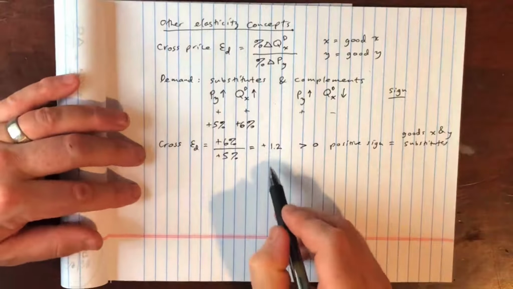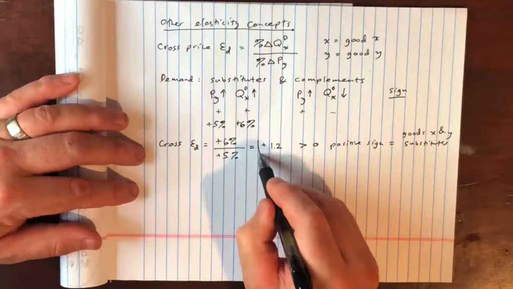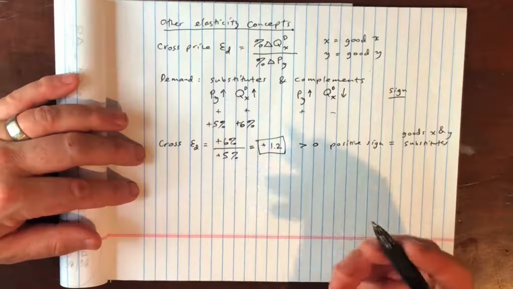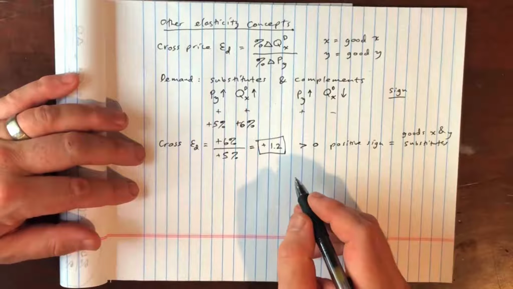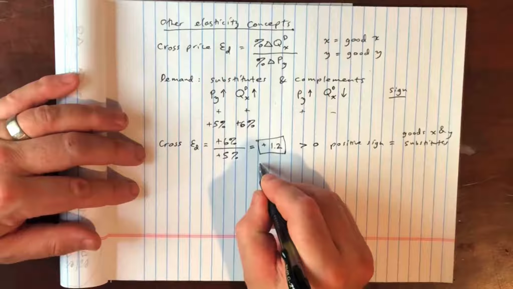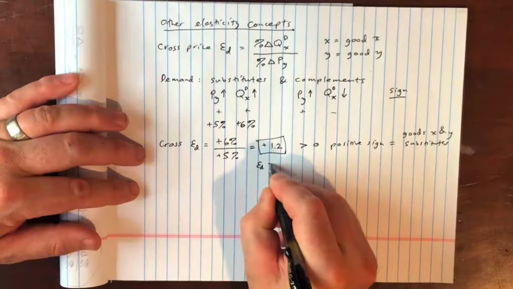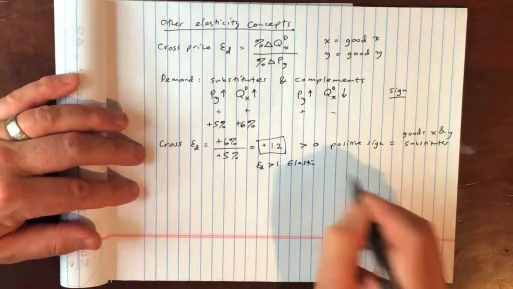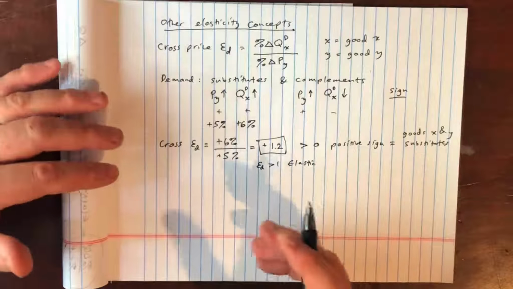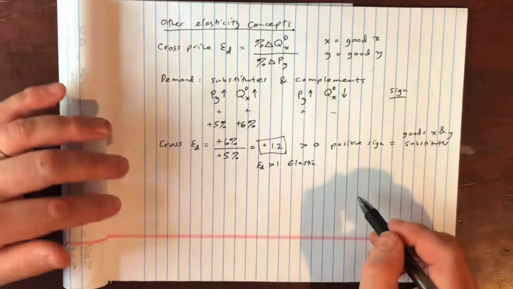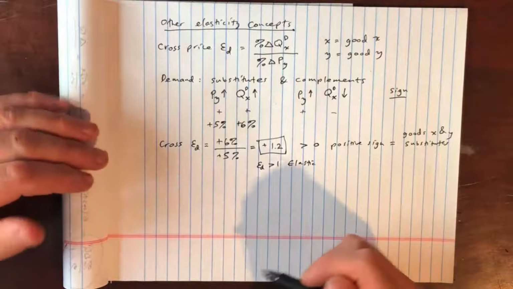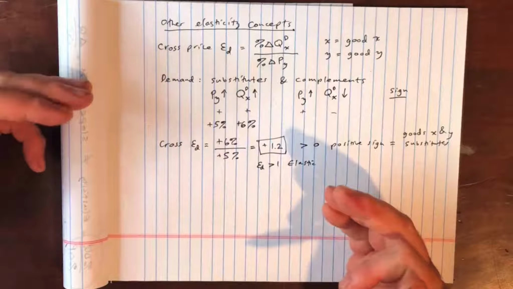Now we're also interested in the size of this, 1.2. So we're going to interpret that in the same manner that we've interpreted things before. That is, if it's greater than 1, it means it's elastic. Now here, when we're talking about the relationship between goods, whether it's elastic or inelastic tells us something about the strength of the relationship.